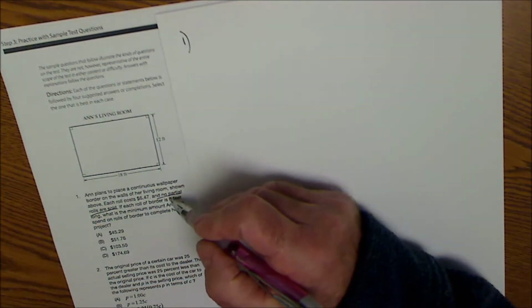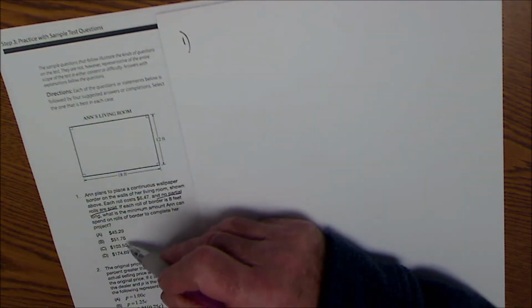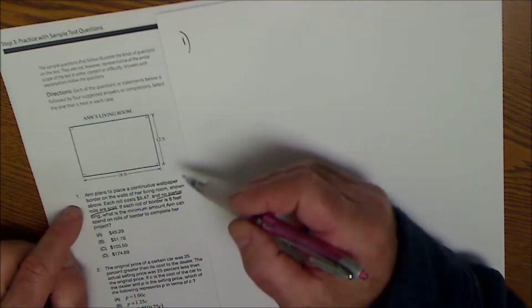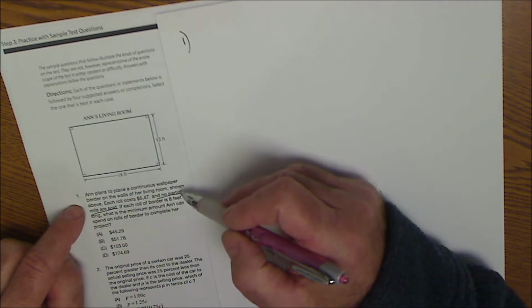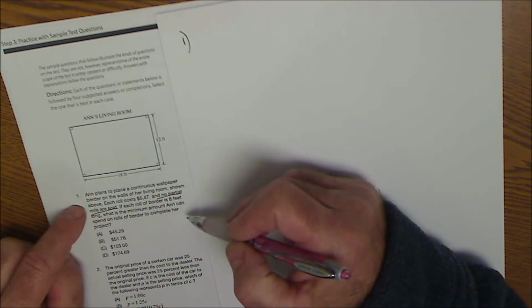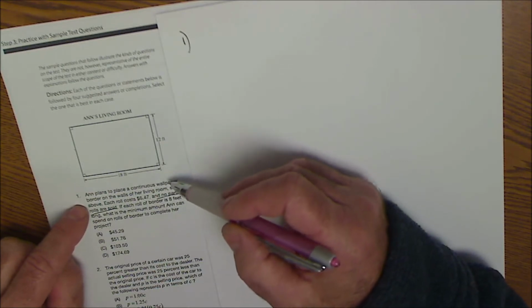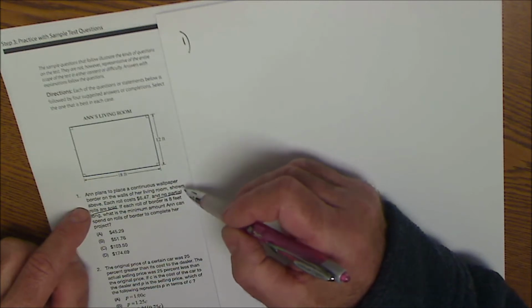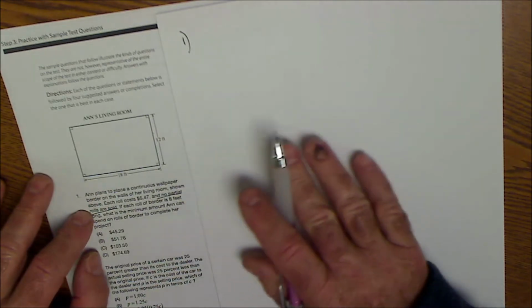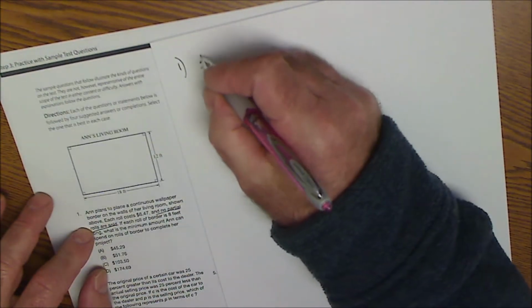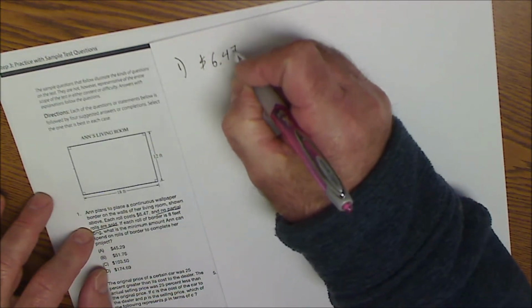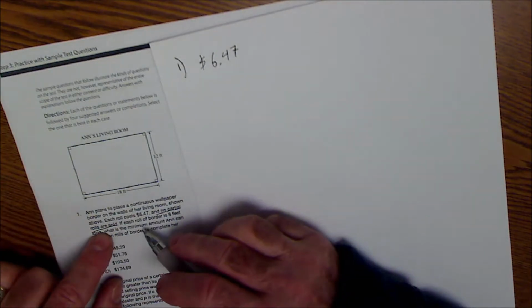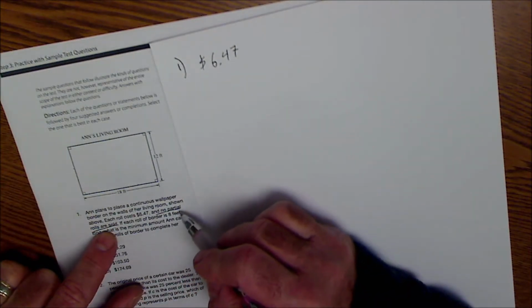Okay, so problem number one, it's multiple choice, 4 possible answers, and I'm trying to key off what it is that they're actually trying to test me on here. Anne plans to place a continuous wallpaper border on the walls of her living room, shown above. Each roll costs $6.47. That's a key number. And no partial rolls are sold. So that right there tells me this is probably more about rounding than anything.